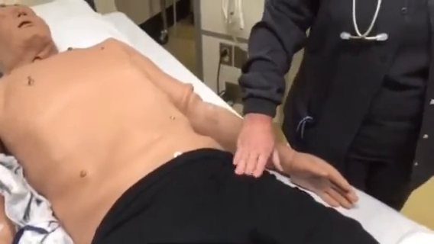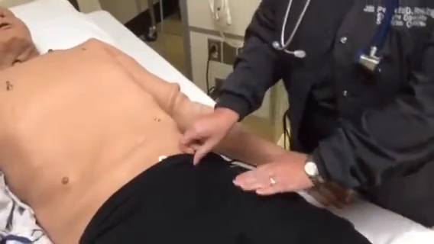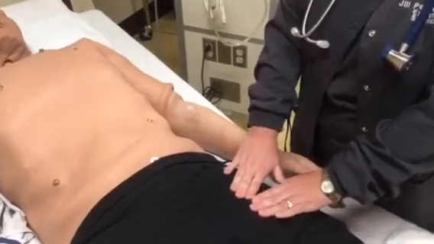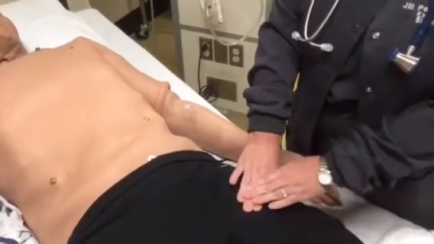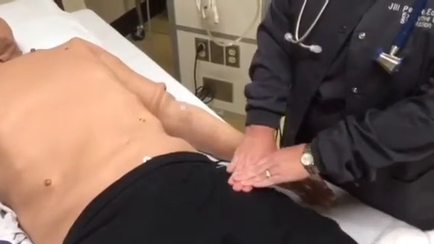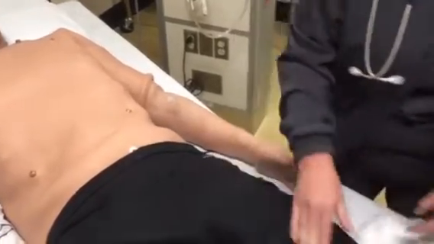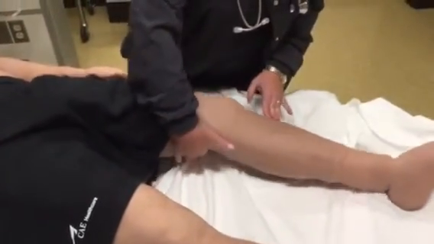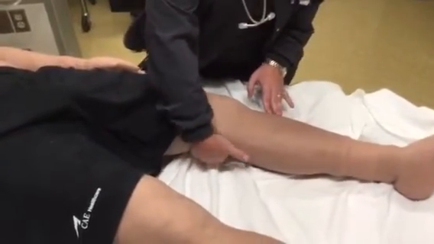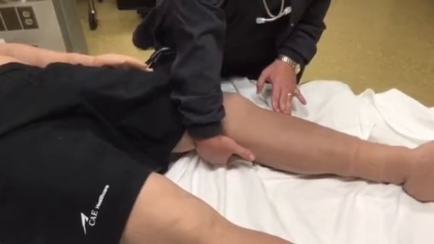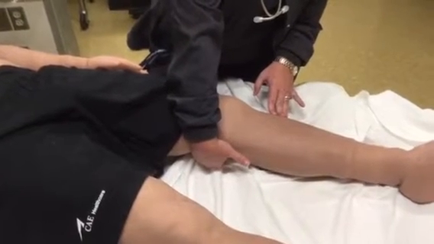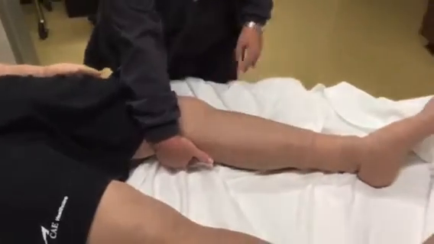You have to feel around because there are some different skin layers down there, and you're going to have to feel until you feel that pulse initiate. There we go, got him there. Then he has a popliteal, which is just below the bend in the knee. So if you feel behind the knee in the center, then that pulse will begin once you have your hands in the right place.